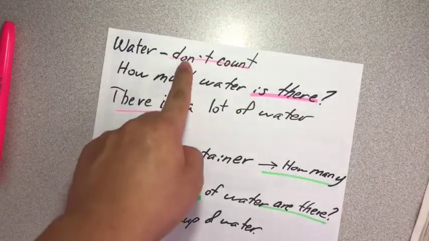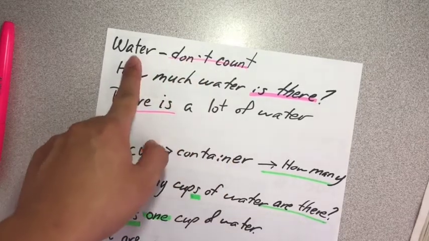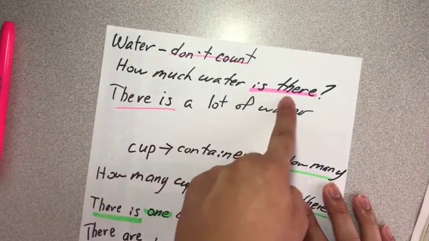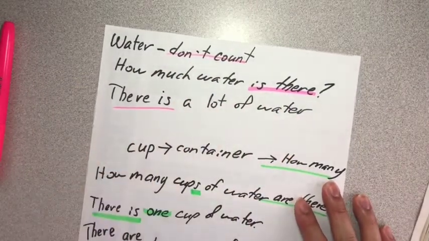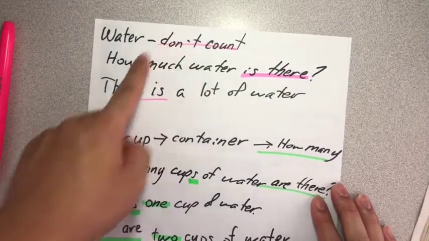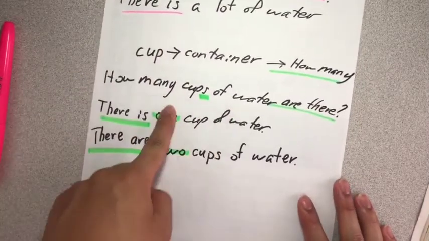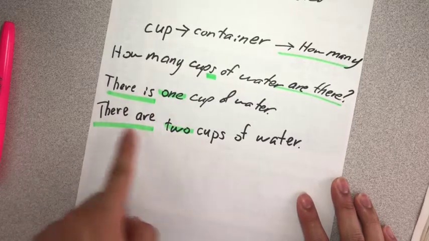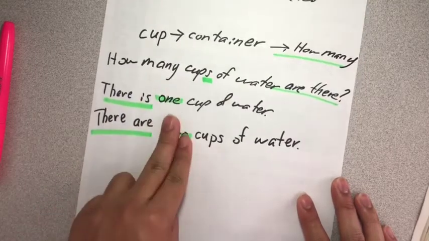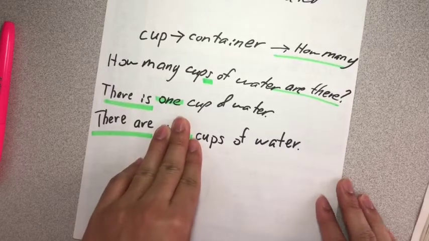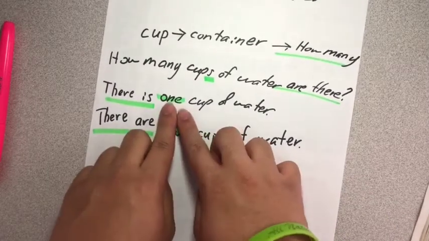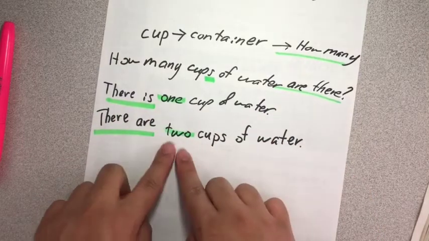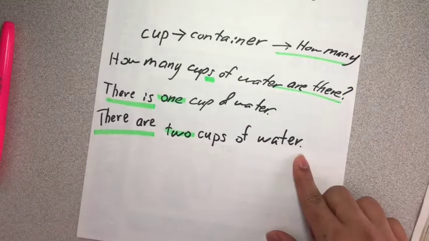And for something we cannot count, we don't count water. We don't say 1 water, 2 water, 3 waters. We don't count water, so we say is there. For things we don't count, there is. For things we can count, if there is only one, we say there is. If there's more than one, we say there are. There are 3 cups of water, there are 5 cups of water. But here, we only have 1, so we say there is 1 cup of water. Here we have 2, so we say there are 2 cups of water.